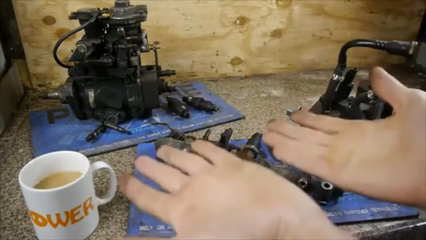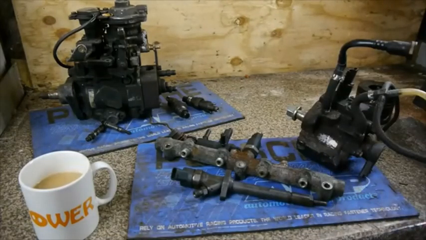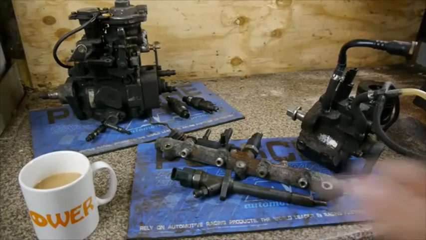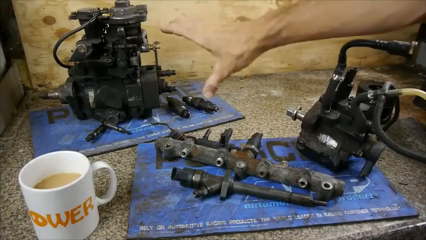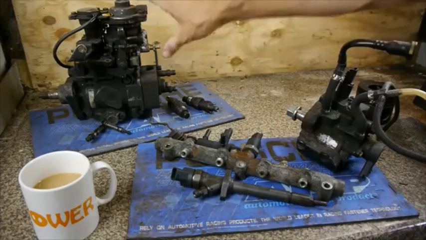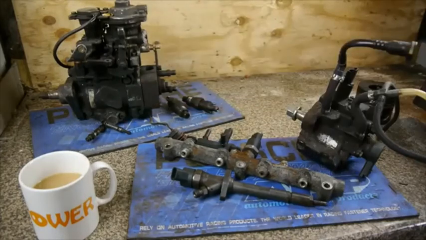There's many ways we could weigh up this question, and there's going to be lots of heated arguments, perhaps in the comment section about this. There's already been many heated arguments over the years since these new systems came out. When we're talking about indirect injection, there's not many arguments that Lucas make a fuel pump that could be run on the same engines, and they are not as good.